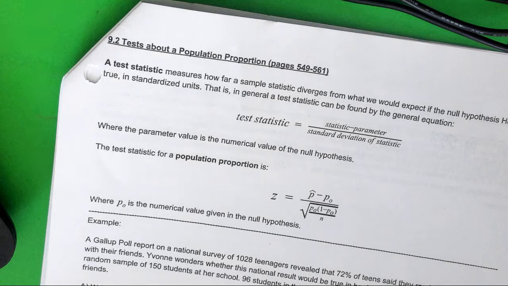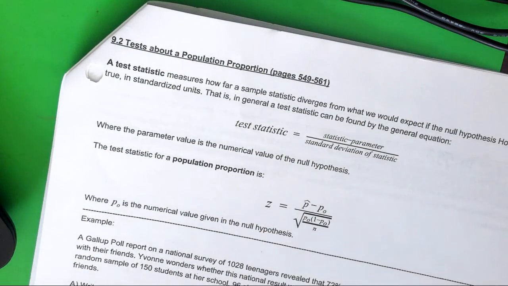And in the case of the means problem, this test statistic will be t instead of z, because this has a t distribution instead of a z distribution. So hopefully that made a little bit of sense.